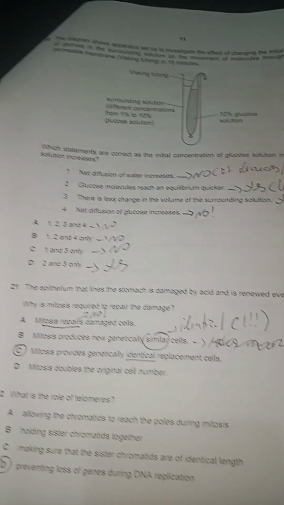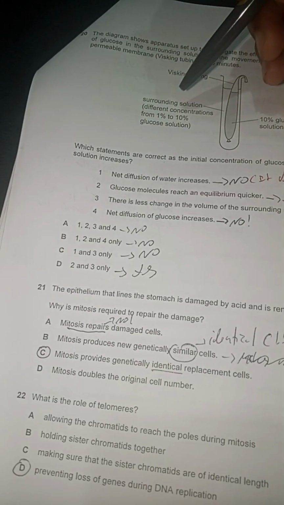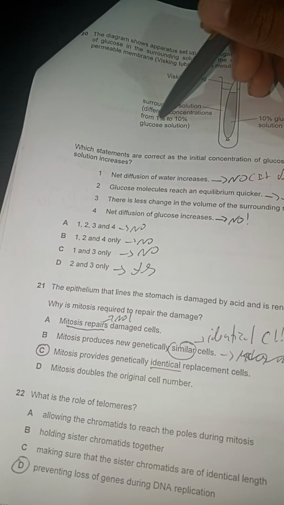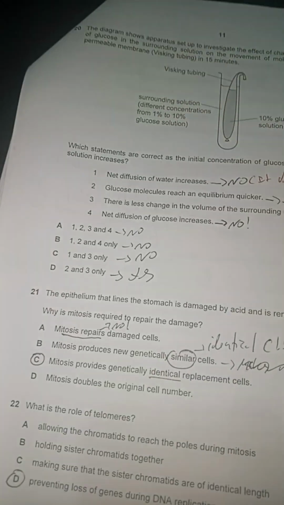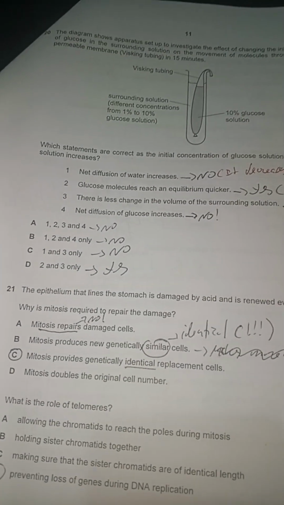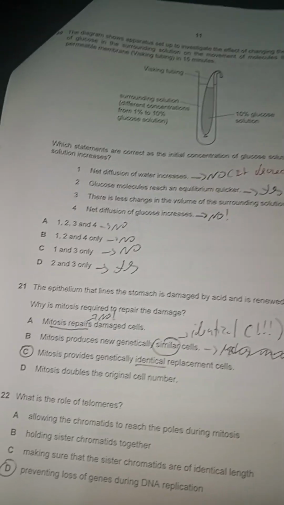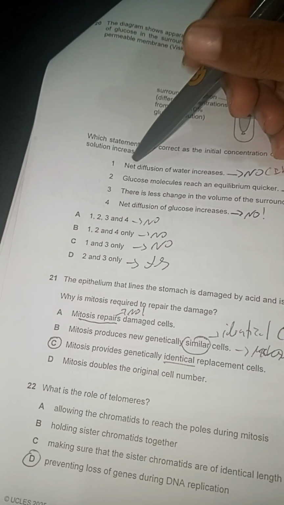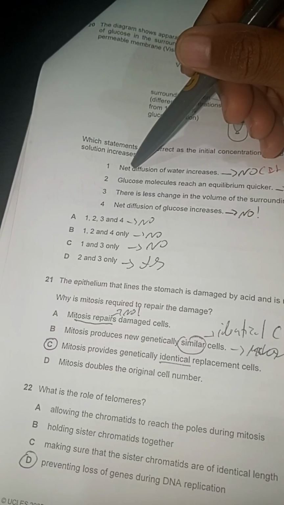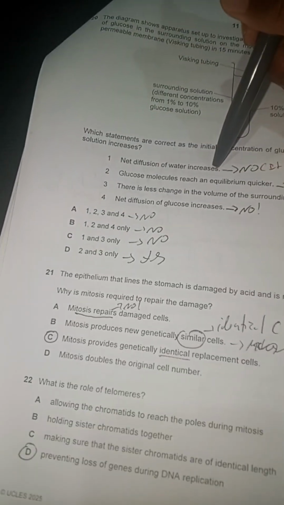So what we want to know is what will happen as the concentrations increase, because they're actually increasing from 1% to 10%. So as they increase from 1% to 10%, the gradient will decrease. Okay, the gradient will decrease. So that's why statement 1 is incorrect. Net diffusion of water will decrease here.